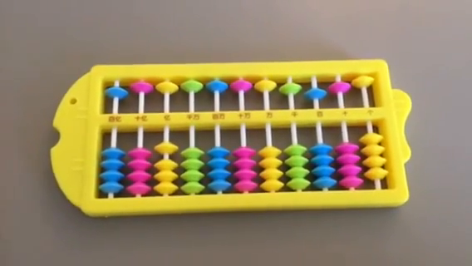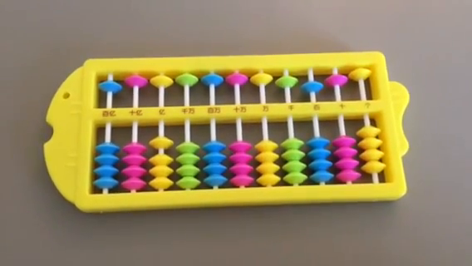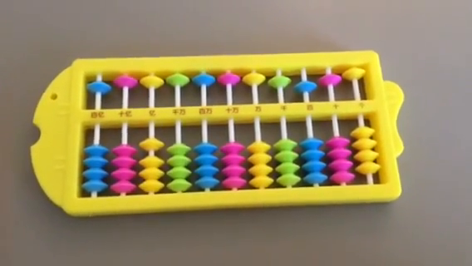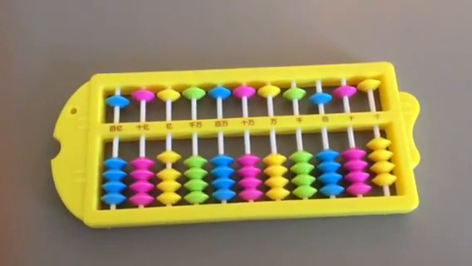Hello, good afternoon. I'm here to present my third tutorial on Abacus. In this tutorial, I will teach you the general addition and subtraction.